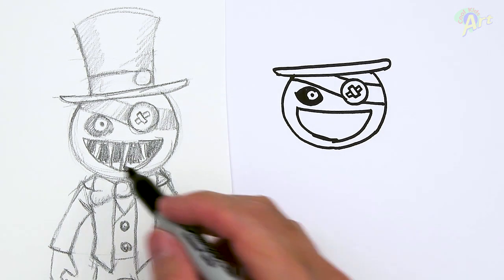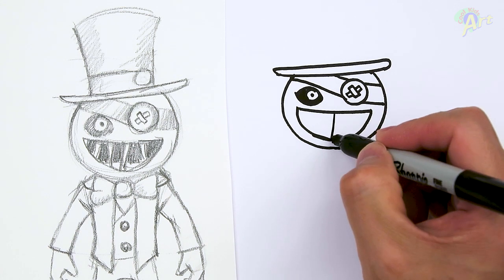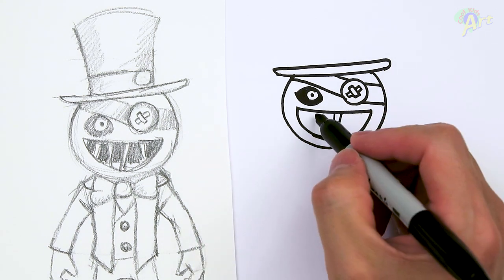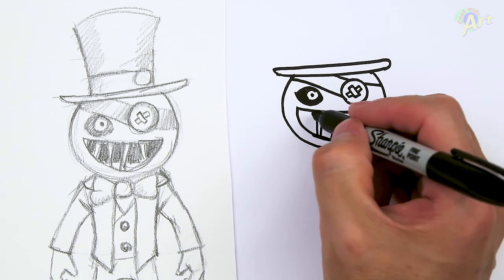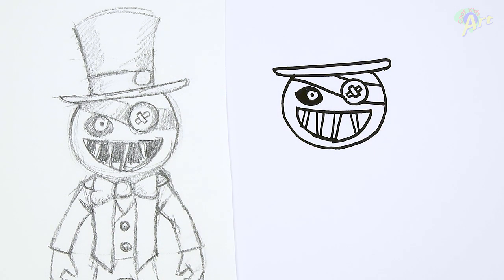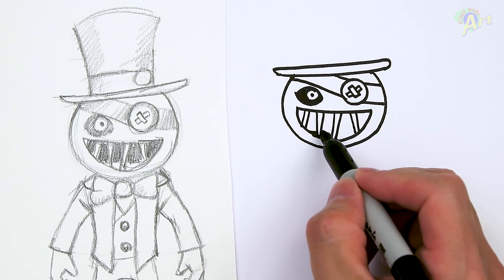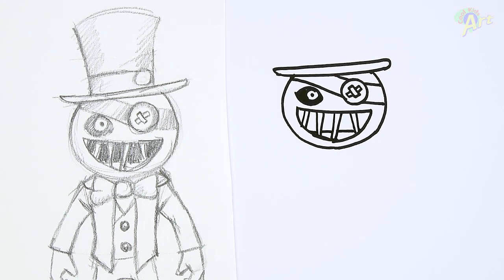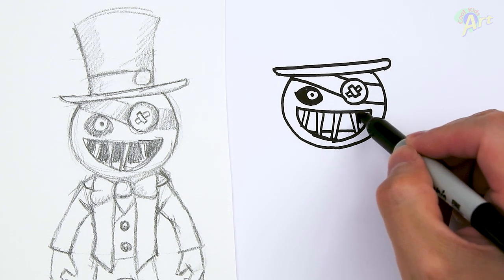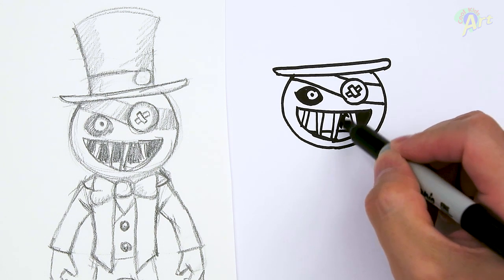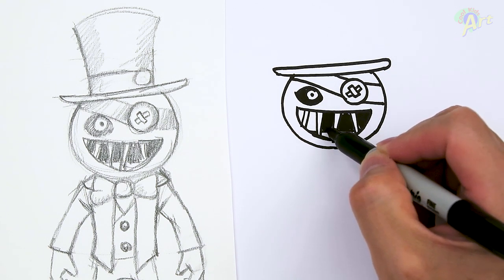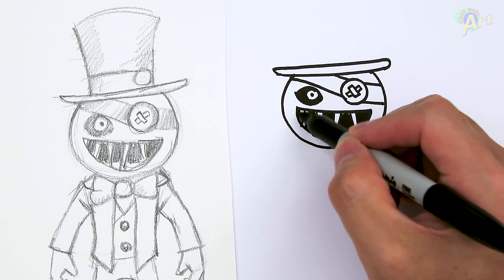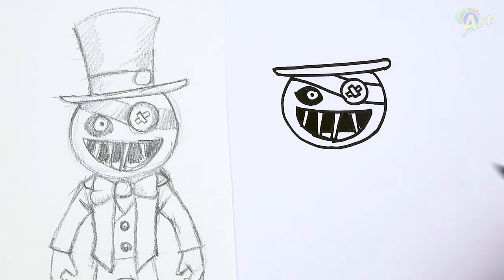Okay, and then for the mouth right here, which is really creepy, we're gonna draw in 4 of these bars. Just kind of give it a slight angle. And then now on the bottom here, just draw one line across. Everything inside the mouth will be all black, so let me shade this in. Yeah, very creepy look here. I guess the mouth makes it really creepy, right? Okay, so that's the face.